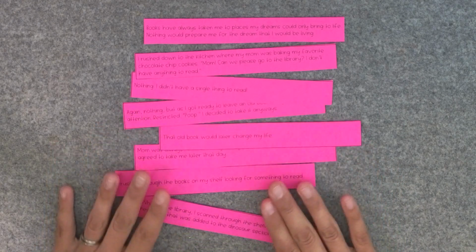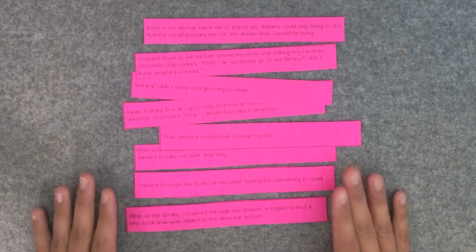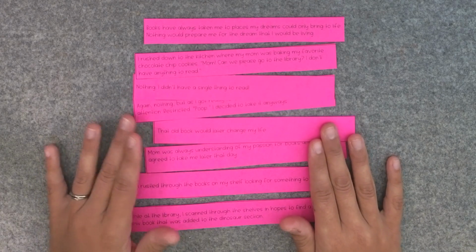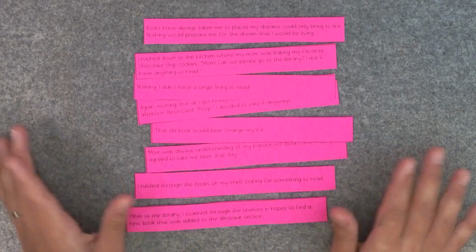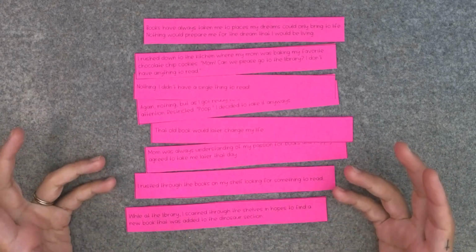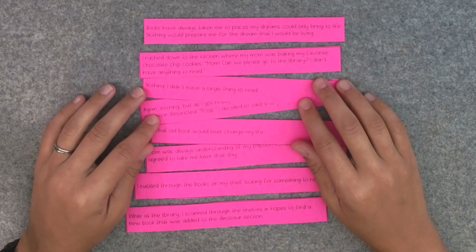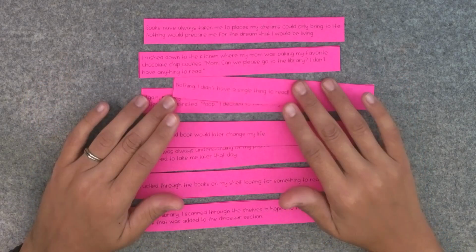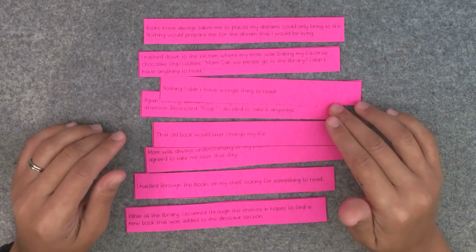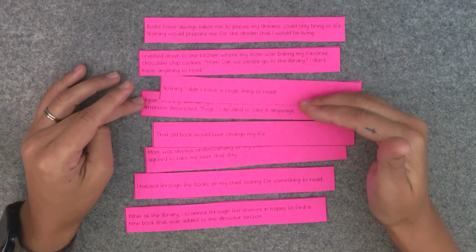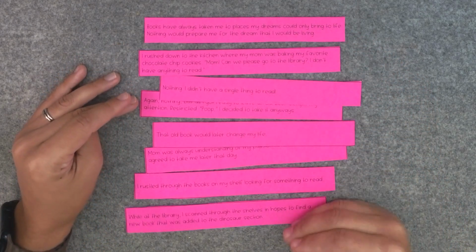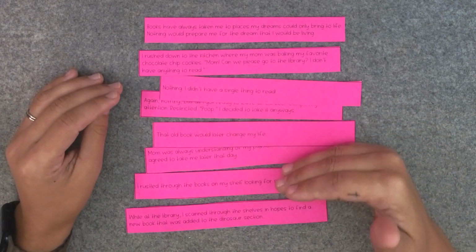So what they would do is I would place them into either pairs or groups of 3. I like groups of 3, no more than 3, because once we start getting into 4, students are just not as collaborative or somebody ends up getting left out. And what they do here is that they will simply read each of these pieces of the text and they will put them in that order.